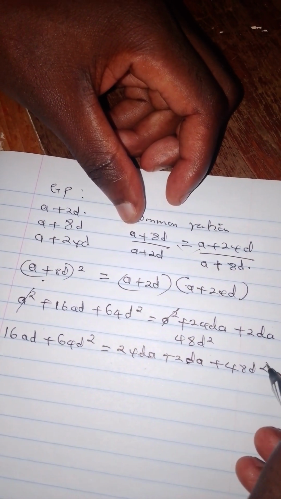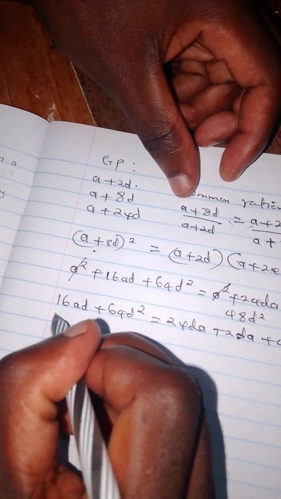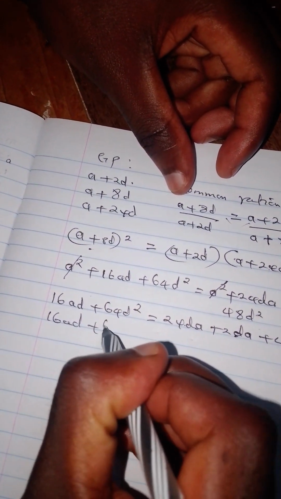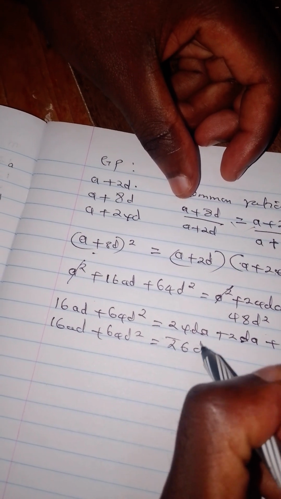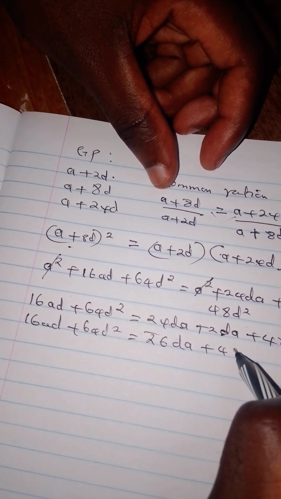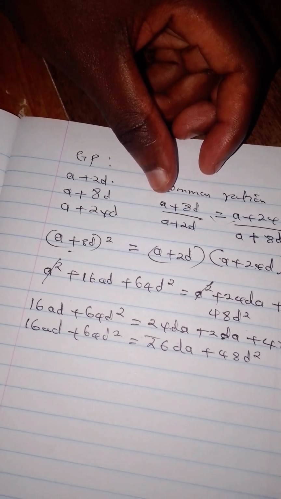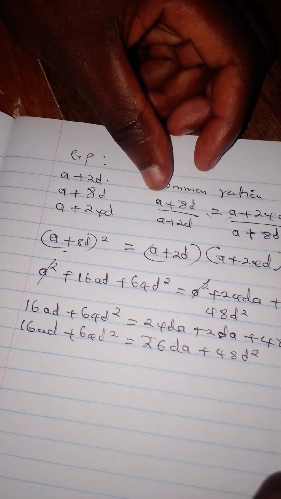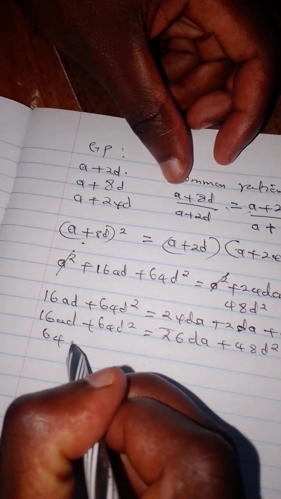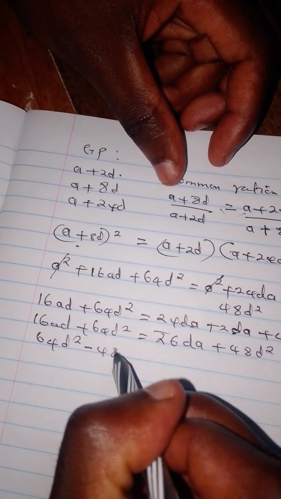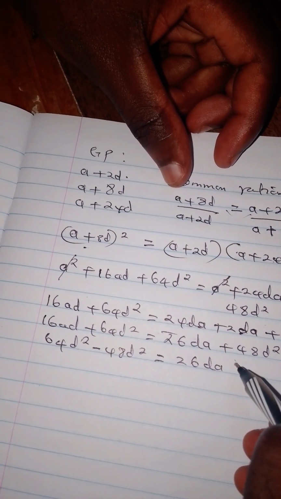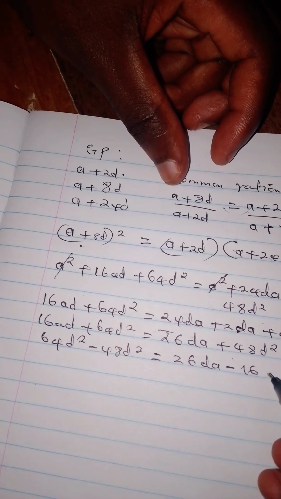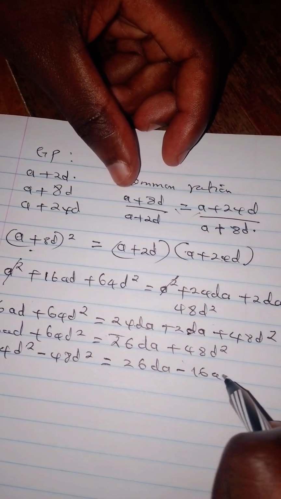We collect these like terms together. 16AD plus 64d squared is equivalent to 26dA plus 48d squared. Then 64d squared minus 48d squared is equivalent to 26dA minus 16AD.